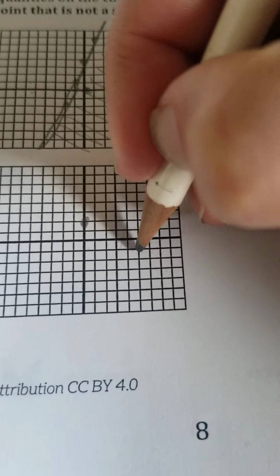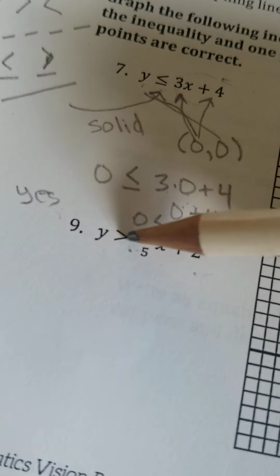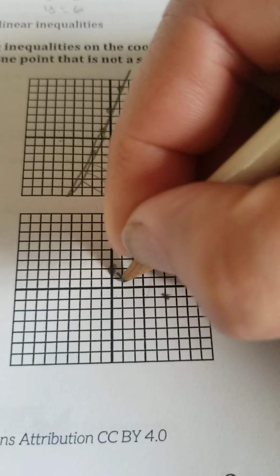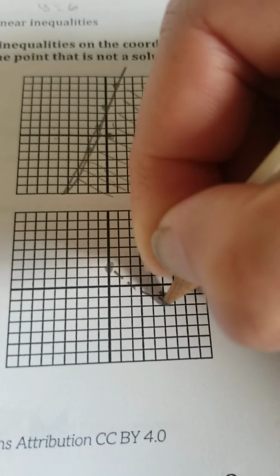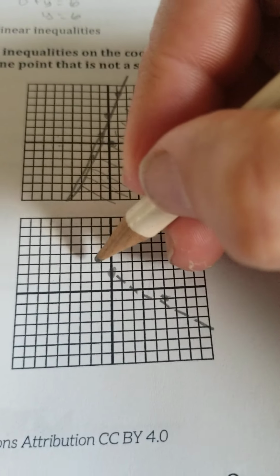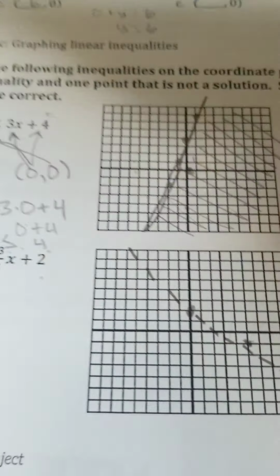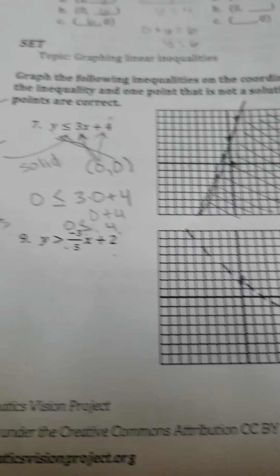And since that does not have an equal sign under it, it's going to be a dotted line. So it's going to be something like this. I should be using a ruler, but I don't want to get up and get one right now.